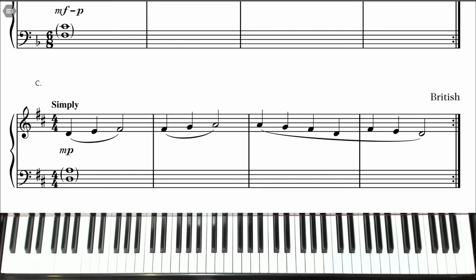Now we're going to look at Chapter 1, page 30, Example C. Again, the first step is to determine our key signature. We have two sharps, F sharp and C sharp, which indicate we are either in D major or the key of B minor. Again, we look for our clues. The clues tell us we are in D major. The right hand starts on D and ends on D, and the left hand starts on D, A. So I'll write my key signature.